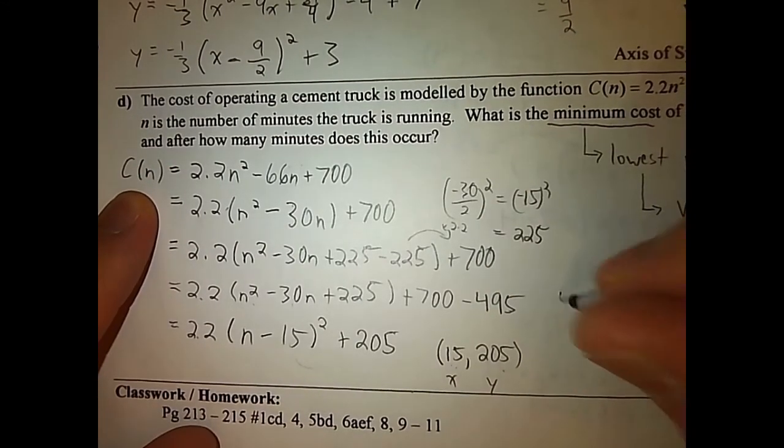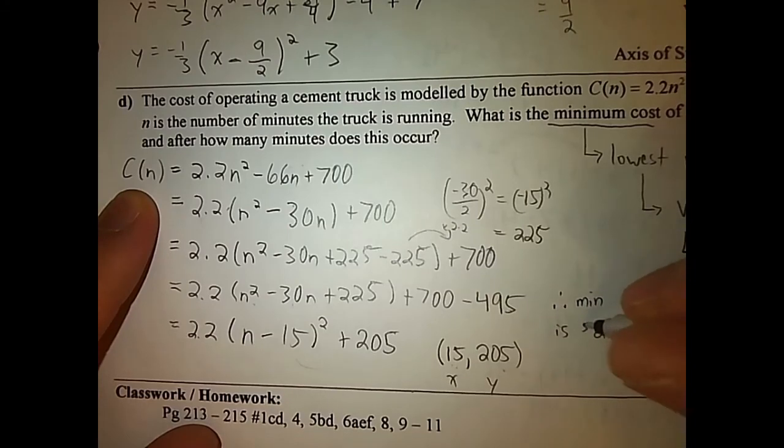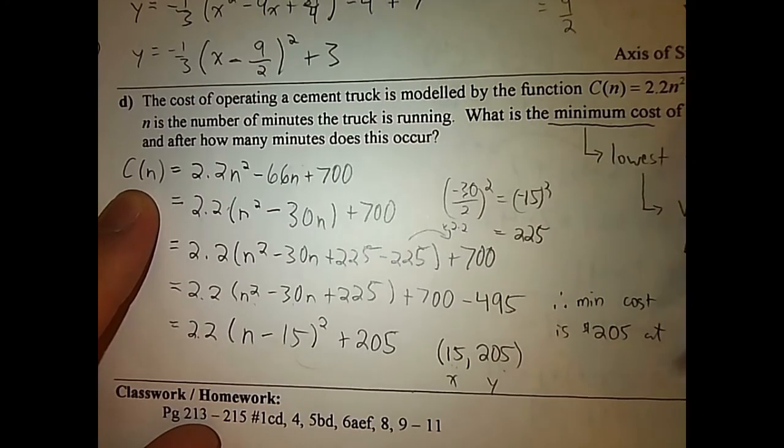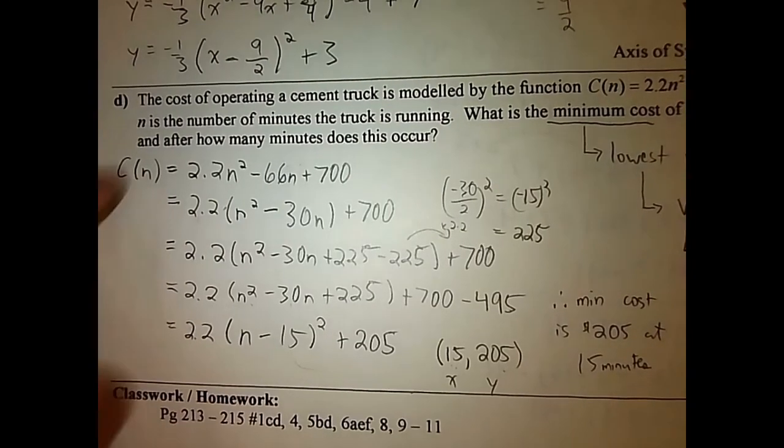So therefore, the minimum cost is $205 at 15 minutes. So that's the word problem.